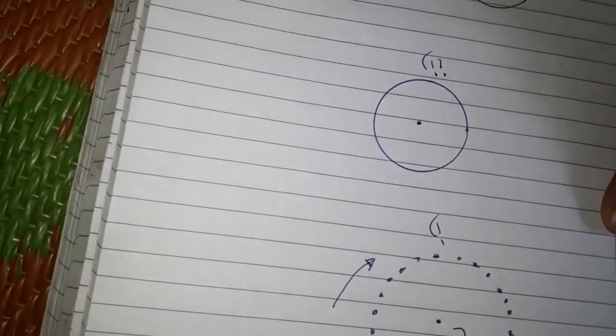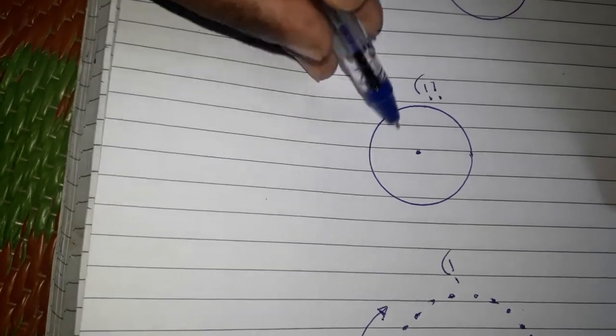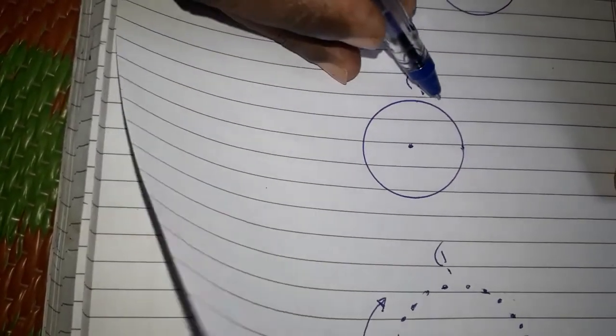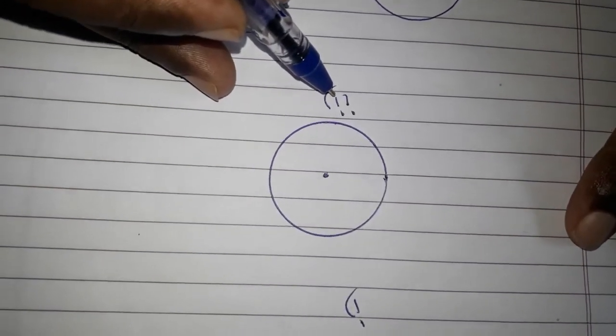In the first figure and the second figure, there is a complete circle. The path of a point at a fixed distance from a fixed point is called a circle.